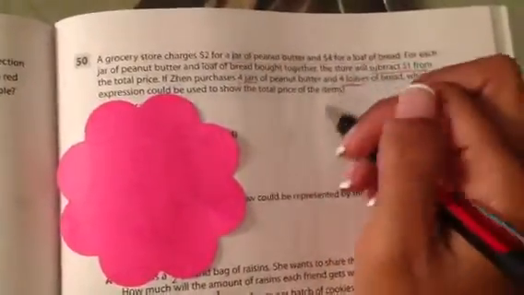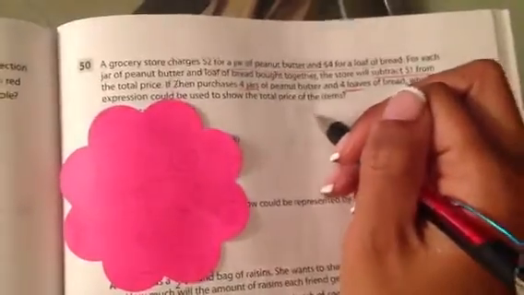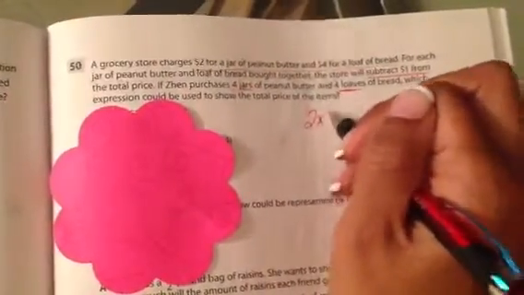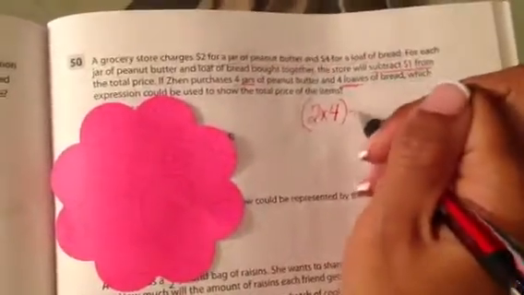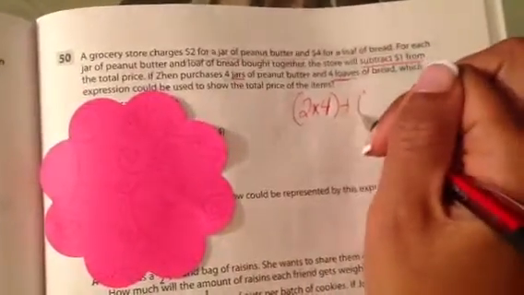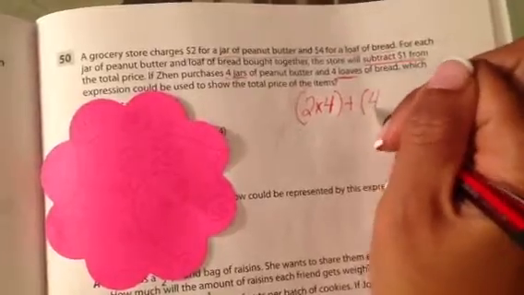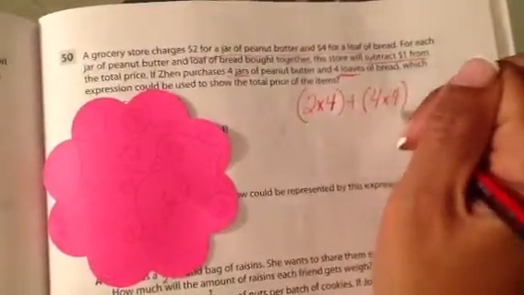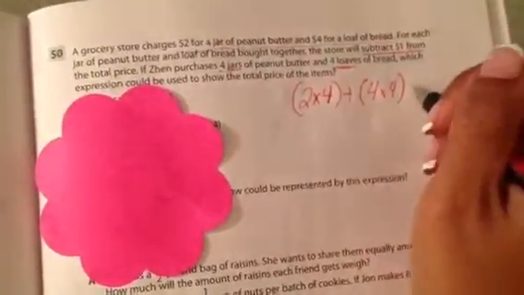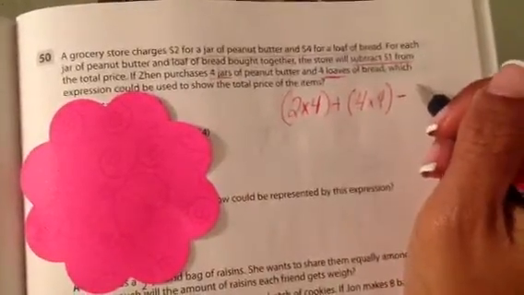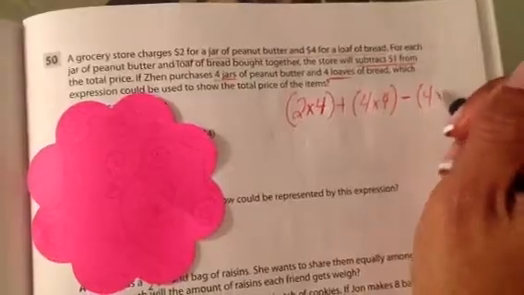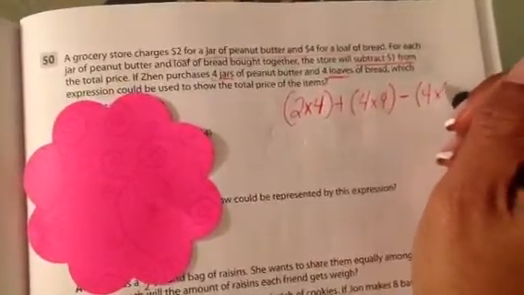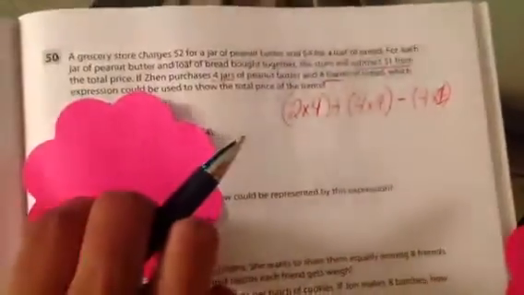I could think of it as, let's think about how much the peanut butter is going to be. 2 times 4, because he buys 4, plus 4 times 4, because that's going to equal the bread. And I'm going to subtract, how many times do they buy it together? 4 times $1. So I could think of it this way. So let's see what they have so far.